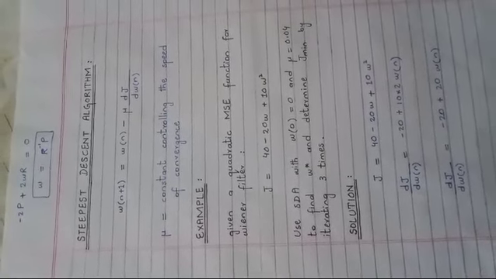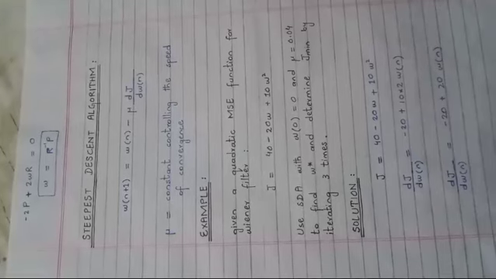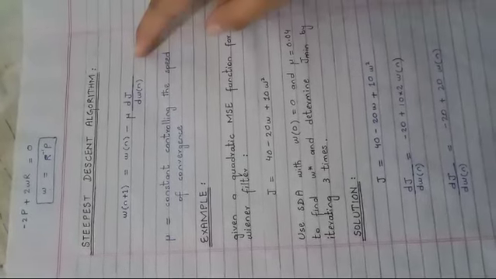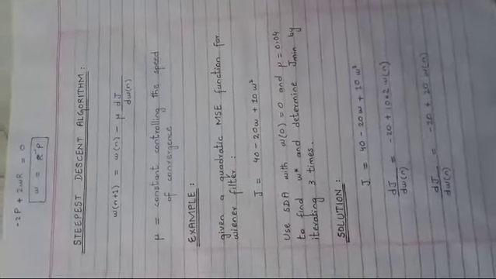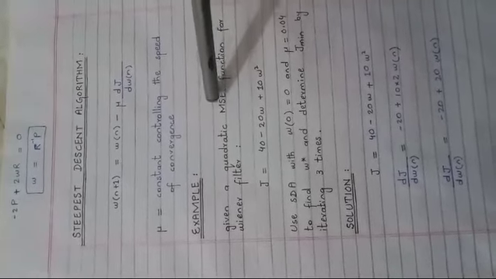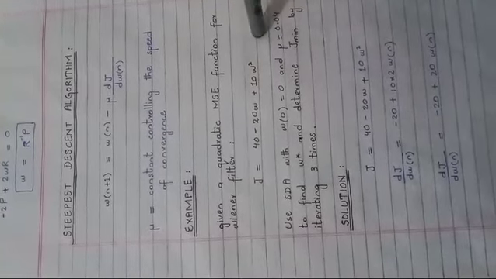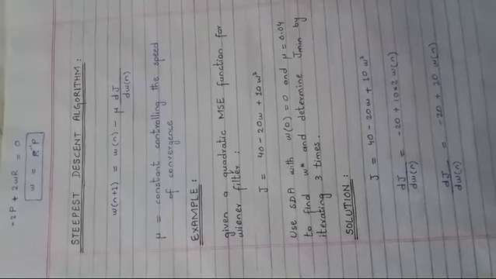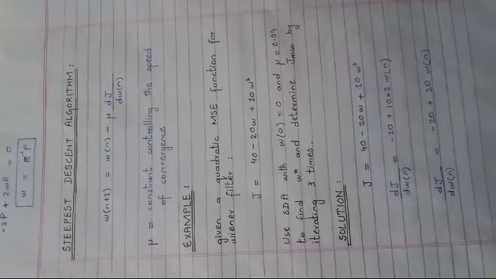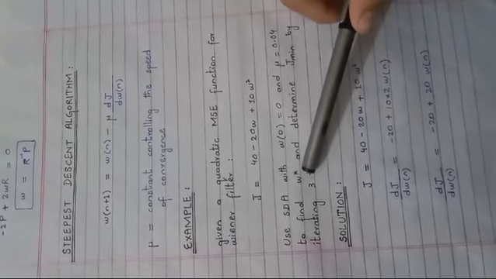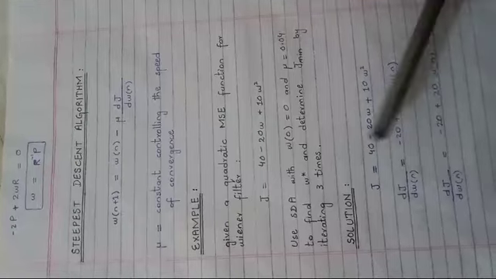So we first study the steepest descent algorithm using single weight by using this weight equation where mu is the constant controlling the speed of convergence. Let us take an example. In this example, a quadratic MSE function for the Wiener filter is given as this, and we are asked to use steepest descent algorithm with these values to find the best weight and determine j minimum by iterating 3 times.